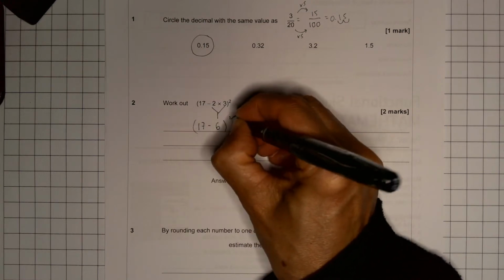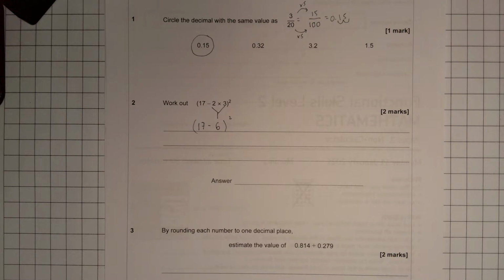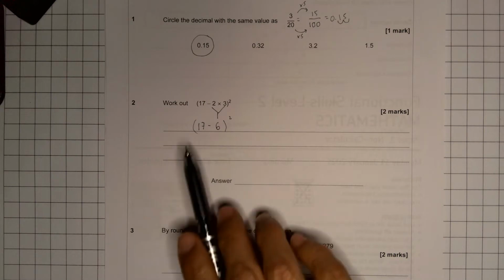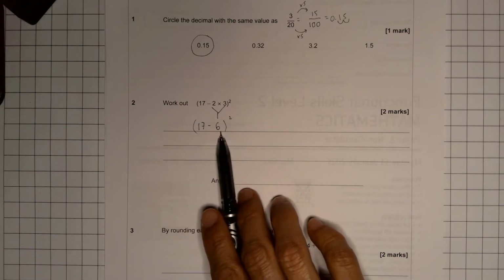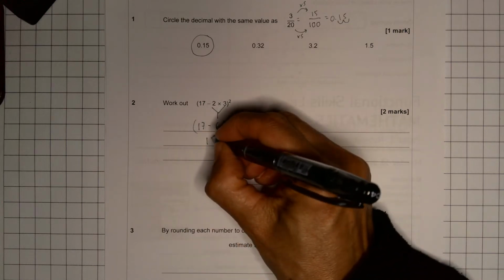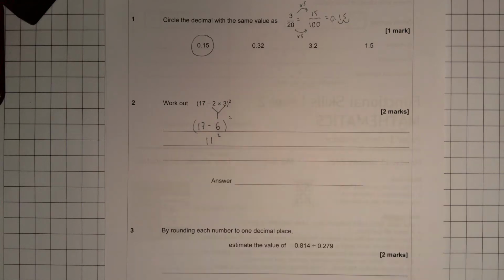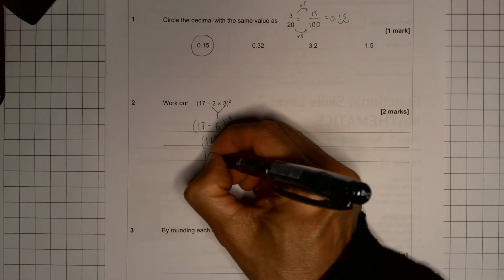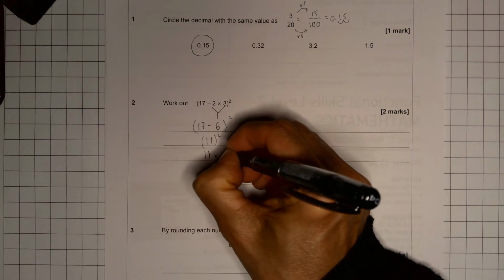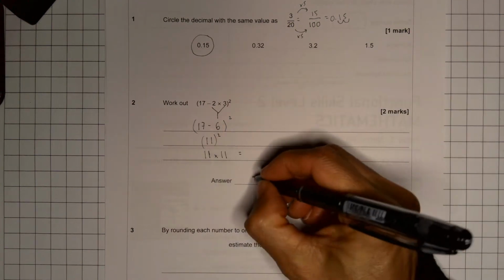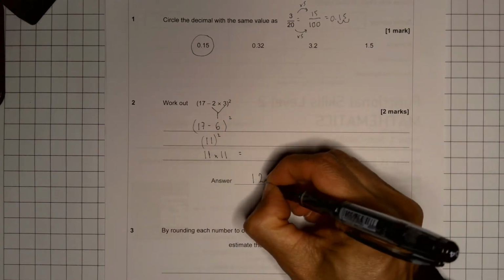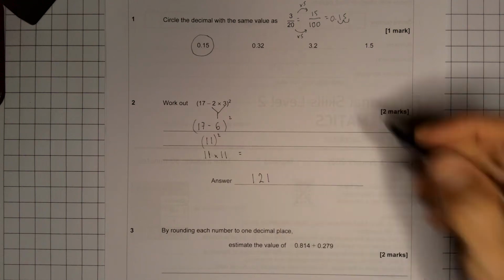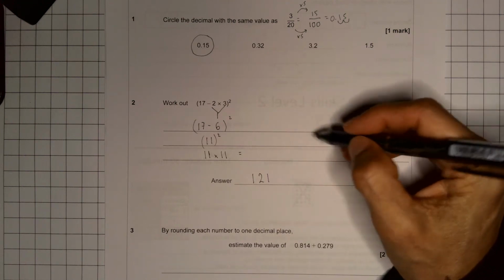Bracket, power. So notice I've done inside the bracket the multiplication. The next bit is inside the bracket we have 17 take away 6, which will give us 11 squared. I mean, if you want to, you can keep the bracket. And so the last thing we're going to do is 11 squared. And 11 squared is 11 times 11. If you know your multiplication table, you'll know that's going to be 121. If not, you'll need plenty of space here to do your calculation.